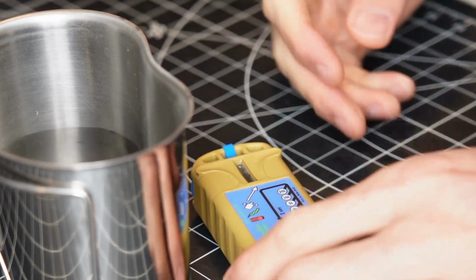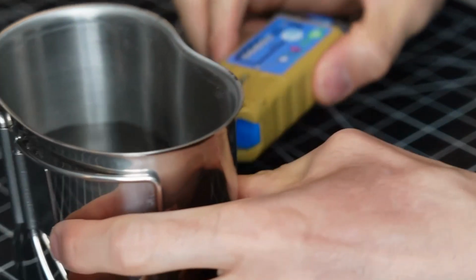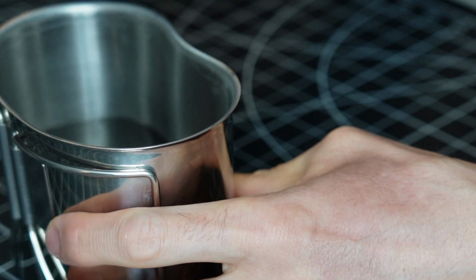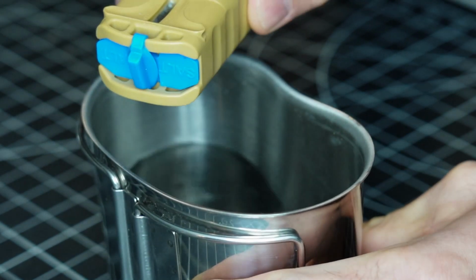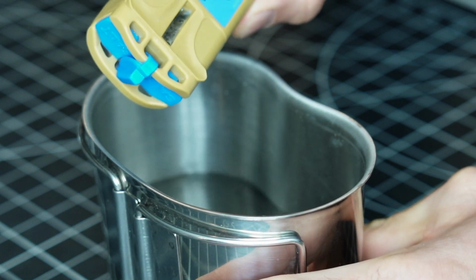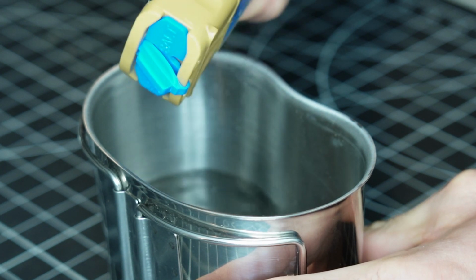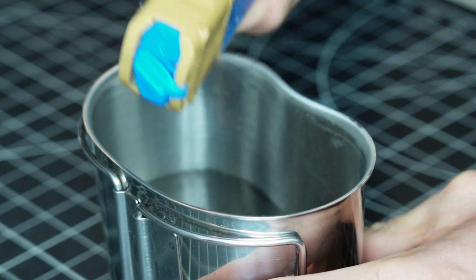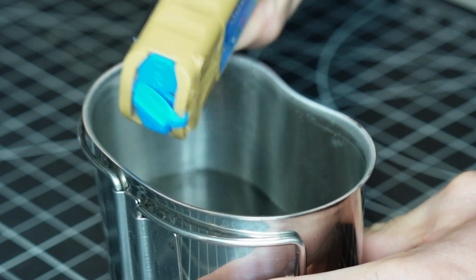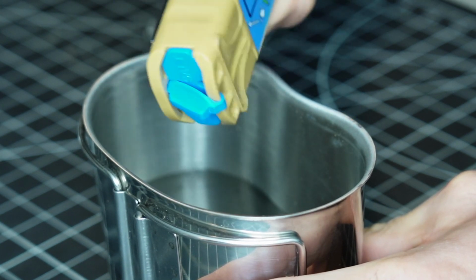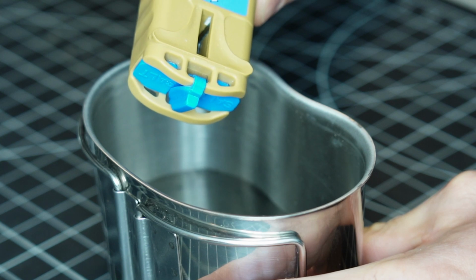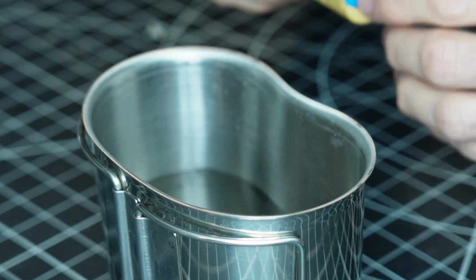So all I do here is take this and then just pour it in. Just like that. And that same amount could create enough chlorine or bleach or whatever to purify up to 20 liters, which is pretty awesome.